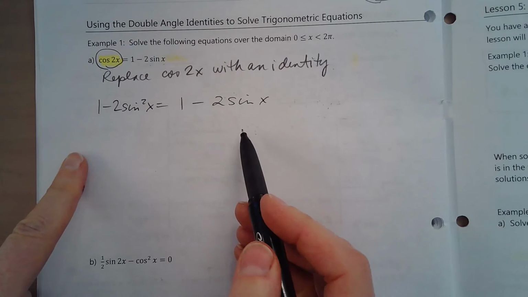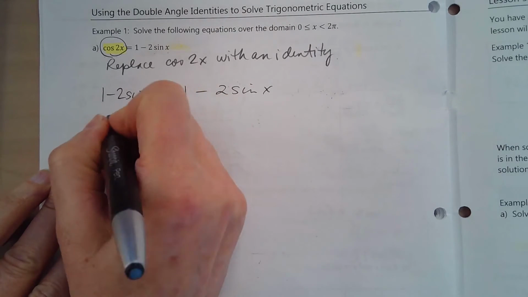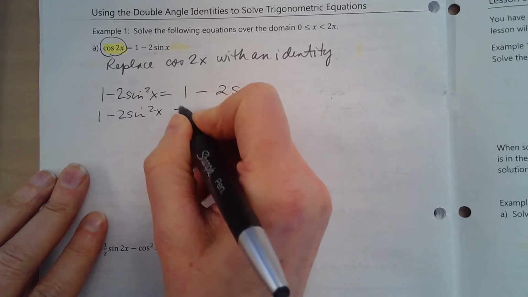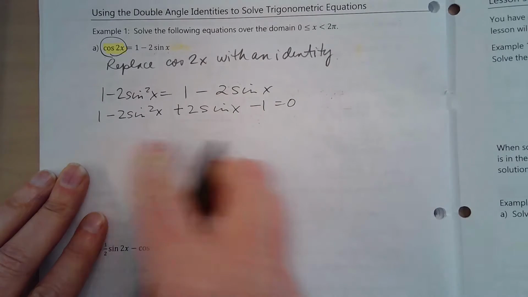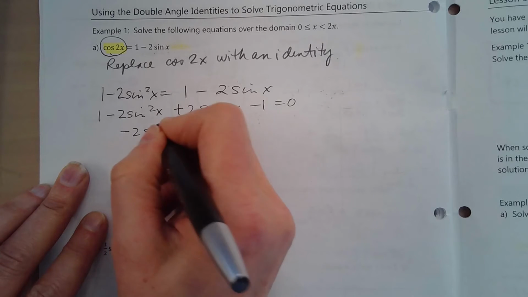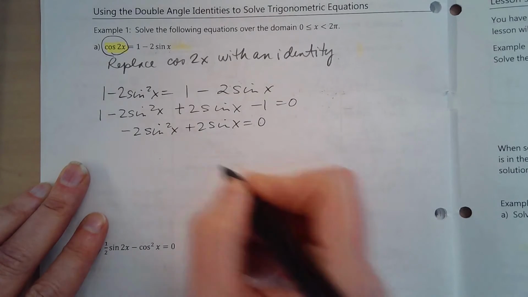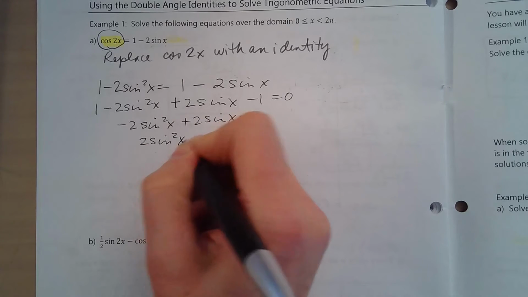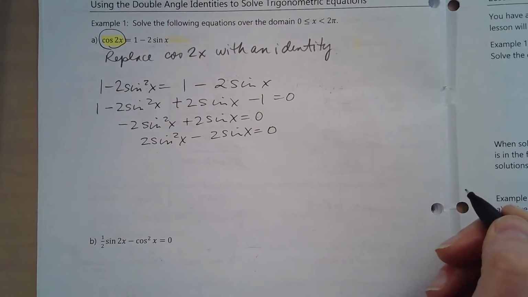So now I have a quadratic, right? I'm going to move everything to the same side. So I'll have 1 minus 2 sine squared x, plus 2 sine x, minus 1 equals 0. The 1's cancel. I'm left with negative 2 sine squared x plus 2 sine x. I think I'll divide through by negative 1 just to make my first term positive. So that'll become a minus. 0 divided by anything stays 0.